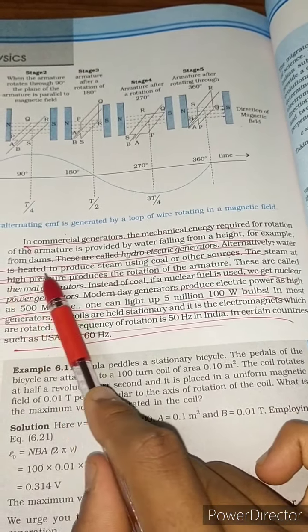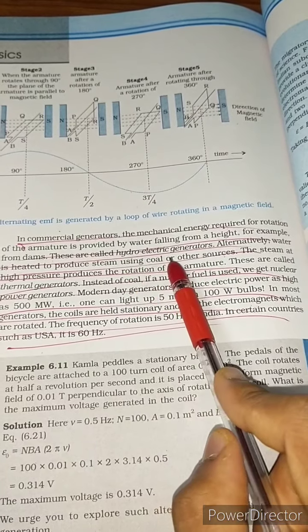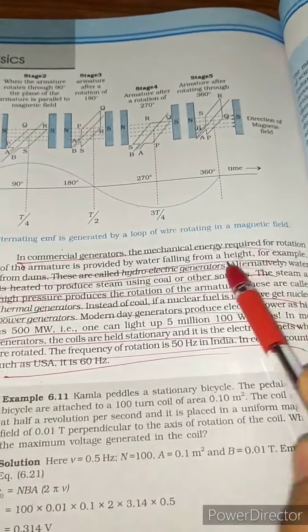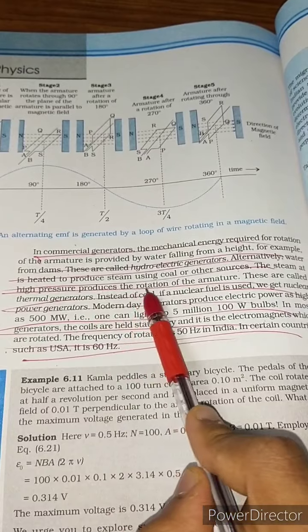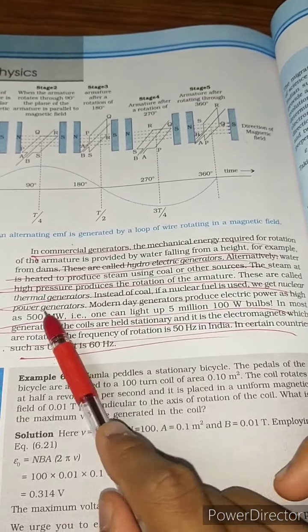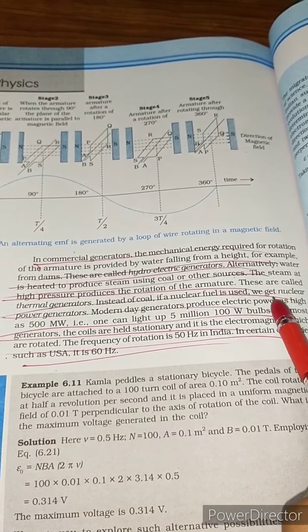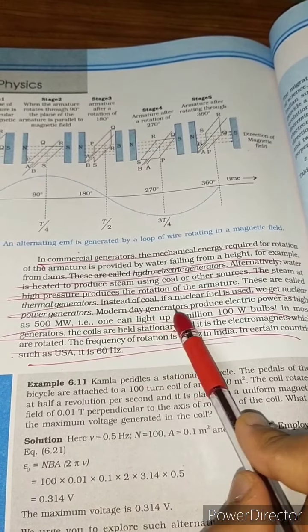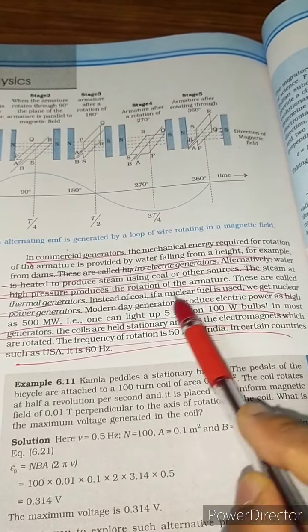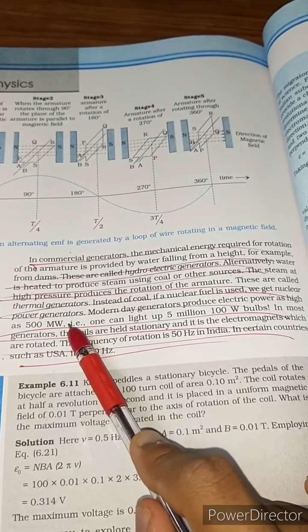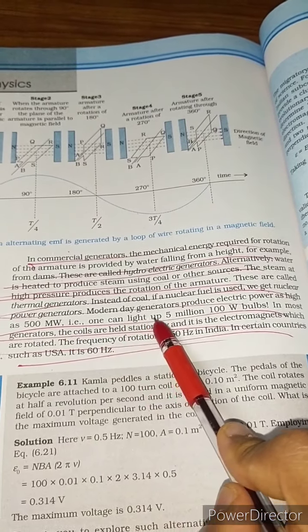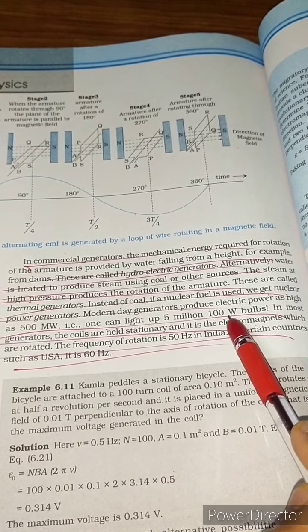Alternately, water is heated to produce steam using coal or other sources. The steam at high pressure produces rotation of the armature, and these are called thermal generators. If nuclear fuel is used instead of coal, we get a nuclear power generator. Modern day generators produce electric power as high as 500 megawatts. That is, one can light up 5 million 100 watt bulbs.